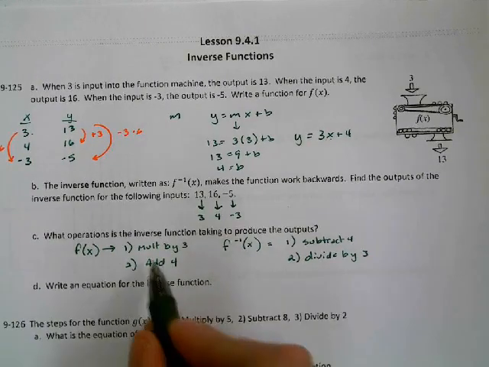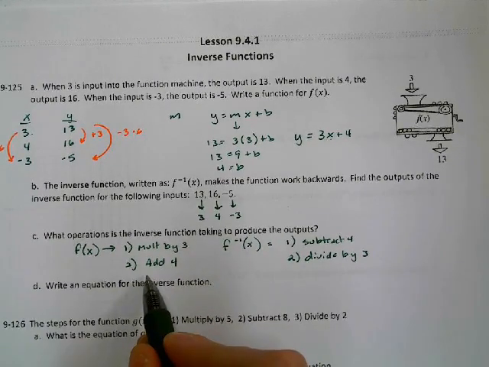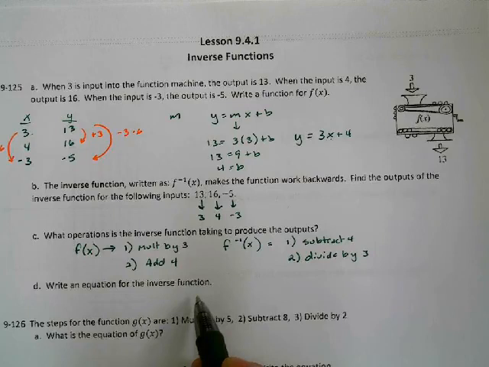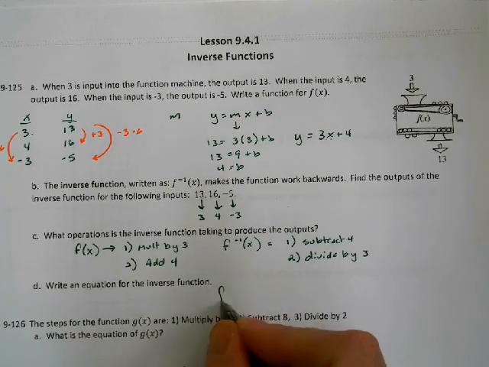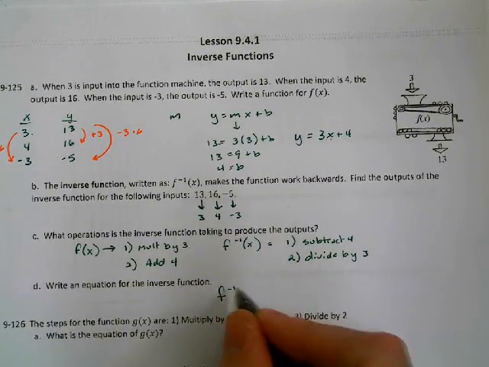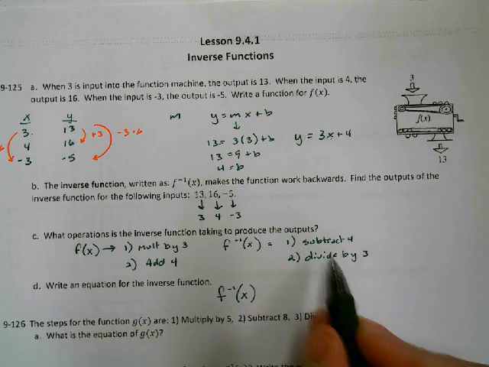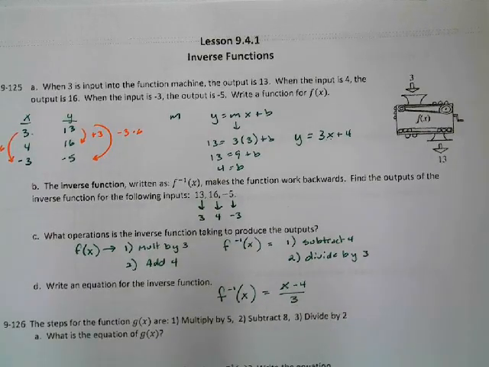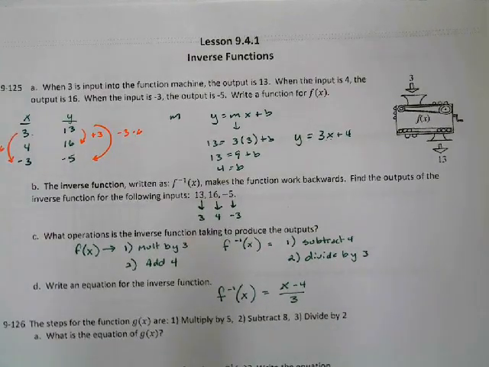It's basically undoing this order of operations. So we just go backwards and undo the order of operations. So write the equation for that inverse function. We would subtract 4 and divide by 3. So there's the function backwards.